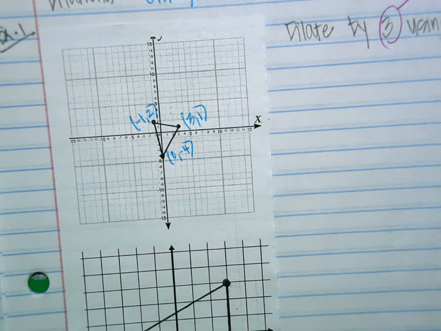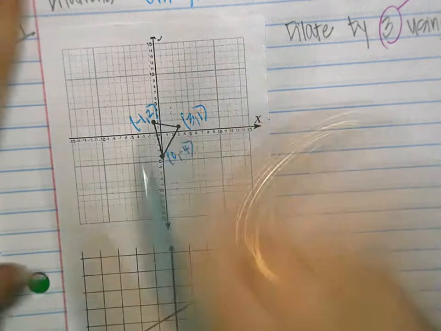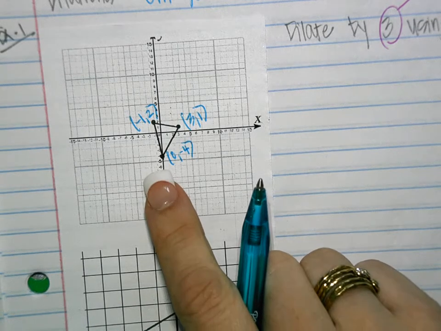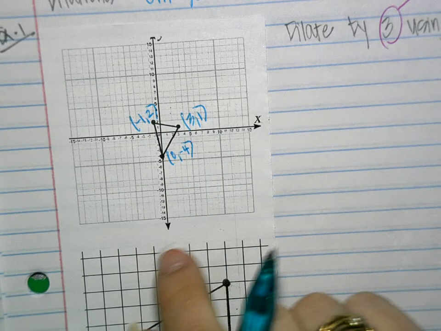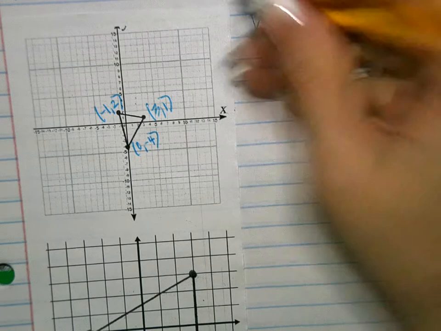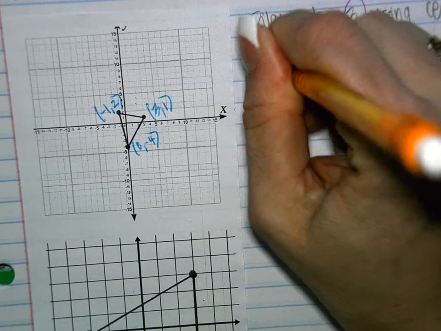So the first step in a dilation is to label your points. If it was a quadrilateral or a rectangle or something like that, you might have more than just 3. Then we're going to make a little chart. We're going to write your original points.